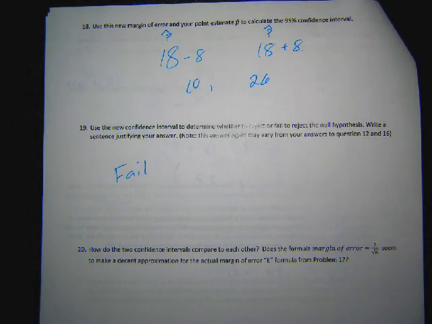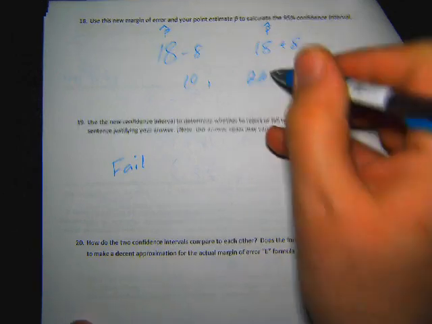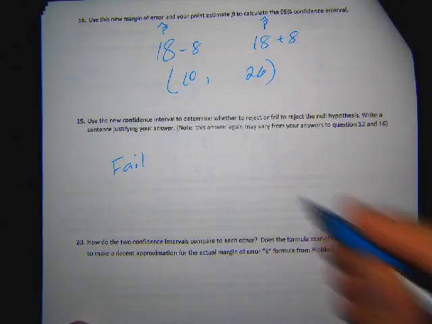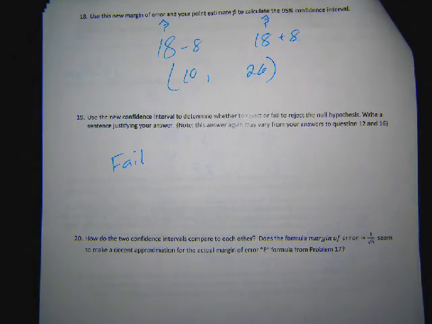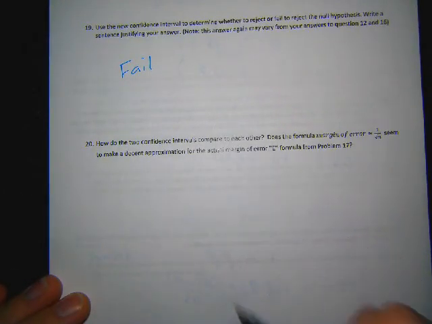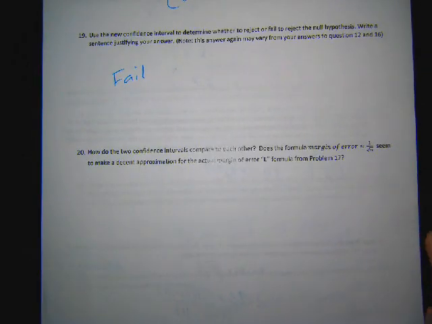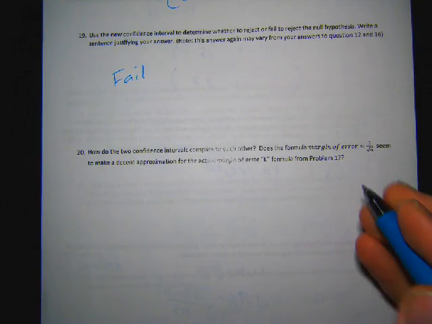If it wasn't inside there, if P was like 27 or 28%, then I would actually reject it, because I'm saying, hey, I'm way lower than that. I'm only looking for numbers within this range. Anything beyond that, I'm going to say it doesn't work. Now, how did the two intervals compare to each other? I get so many people trying to say the second one is better. That's a given. The second one's the actual formula. The first one's just an approximation. I want to know, how do they compare?